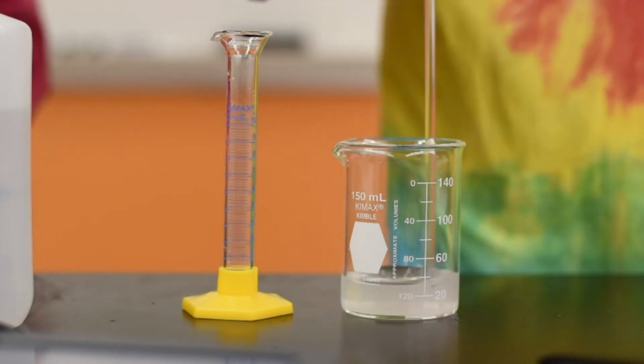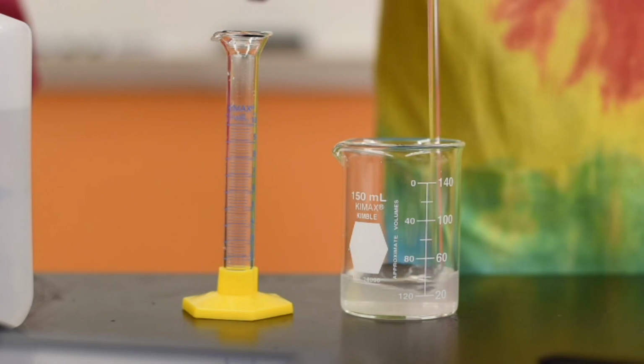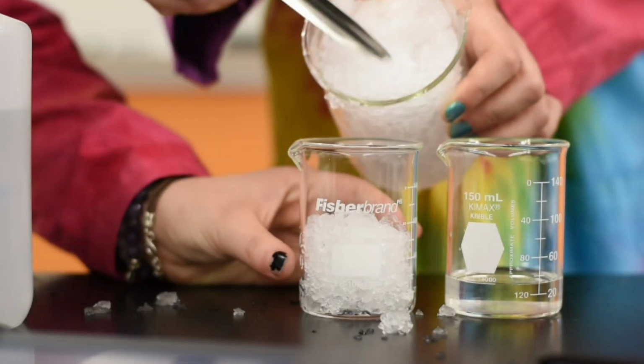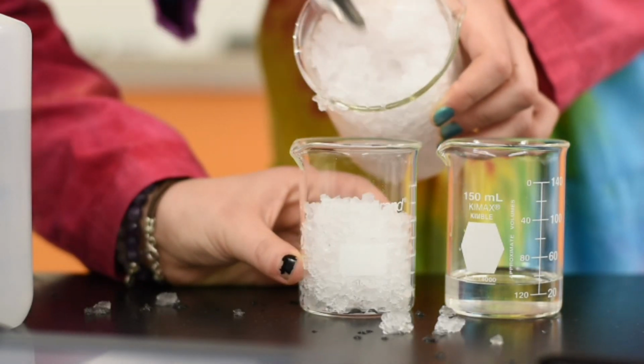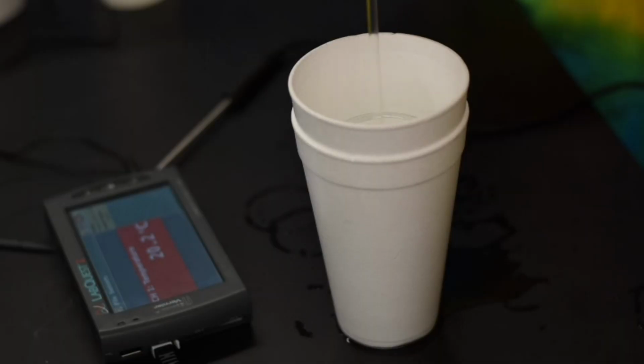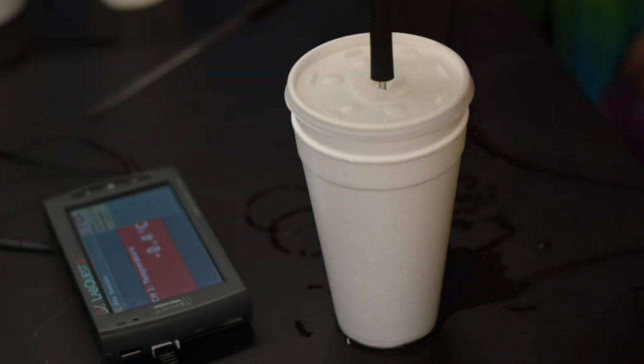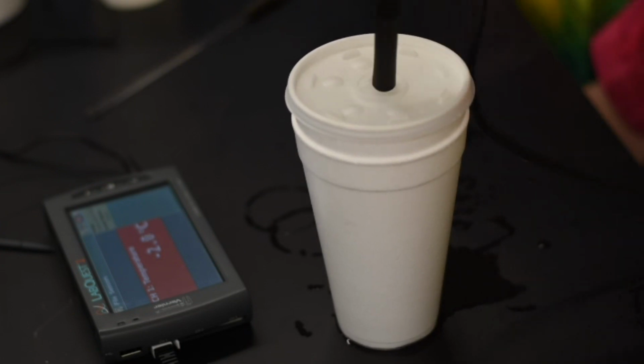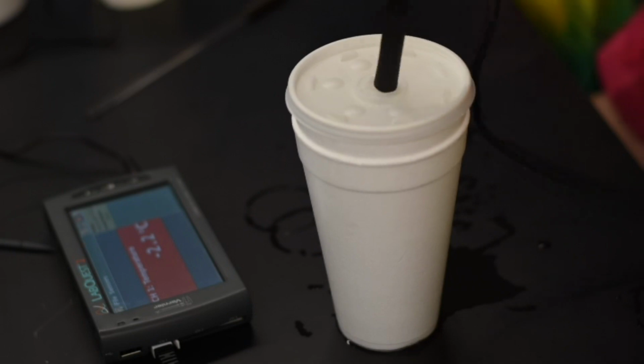Then, just like you did before, you're going to fill a 150 milliliter beaker to the 100 milliliter mark with ice, and place that beaker into the 2 nested styrofoam cups. And then you are going to add the unknown solid solution into the ice of the 150 milliliter beaker, being careful not to get any on the side of the cups, and you're going to take your reading.